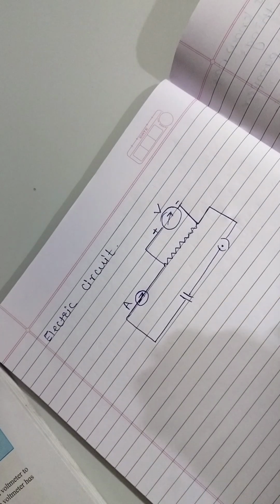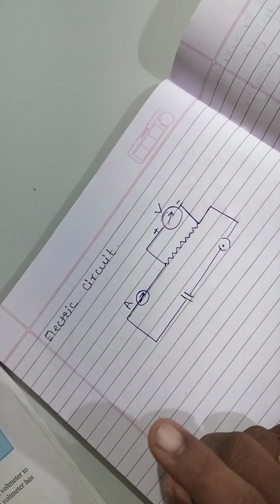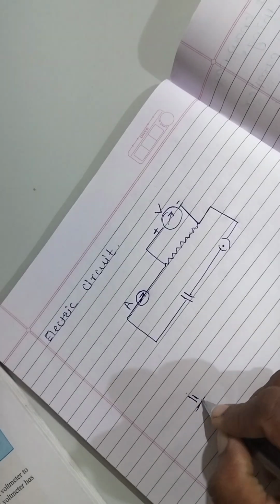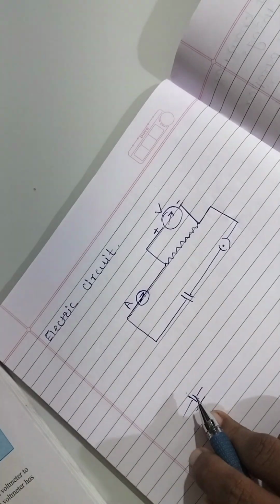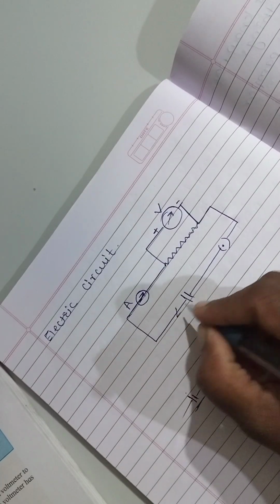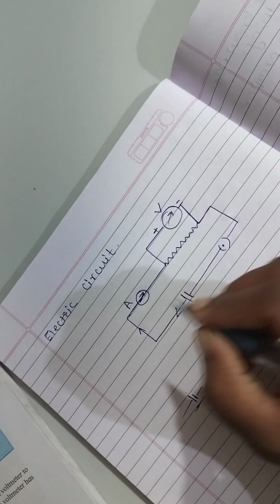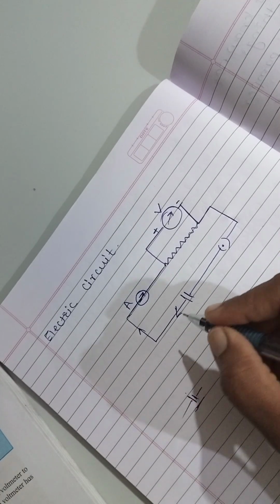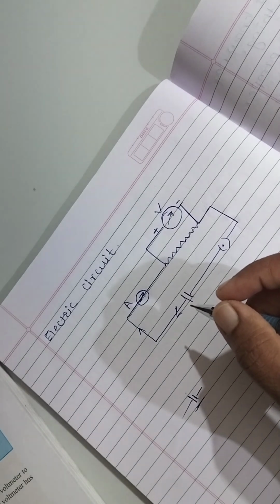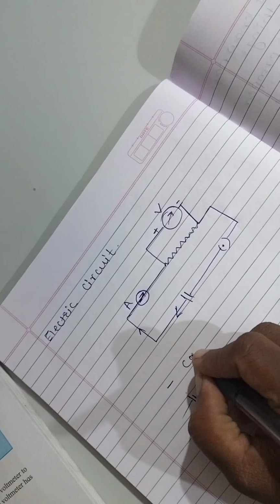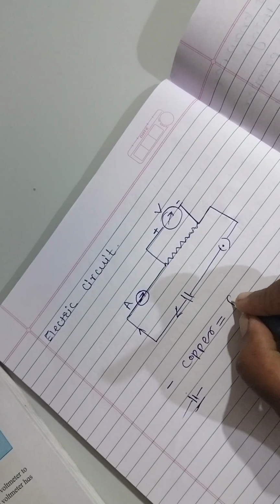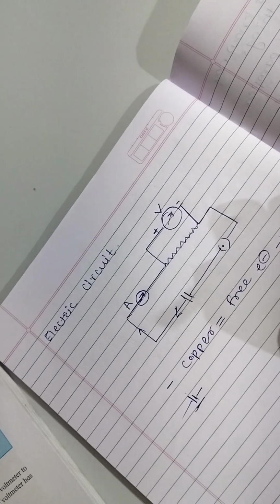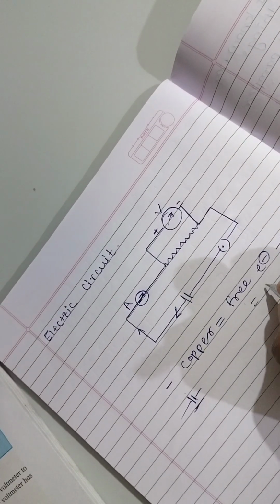Now always remember, when the cells or batteries are shown, when this sign is there, it is called battery. And this wire is called a conducting wire, right? Now what is the conducting wire made from? Conducting wires are generally made from copper, because copper has free electrons which move or transfer the charge, or we can call it current.